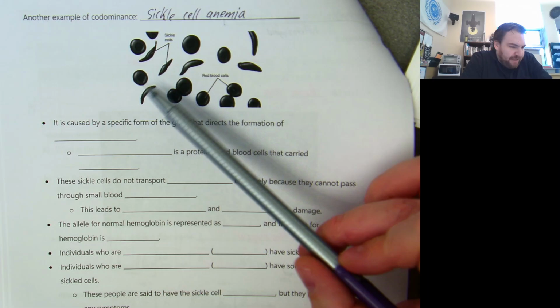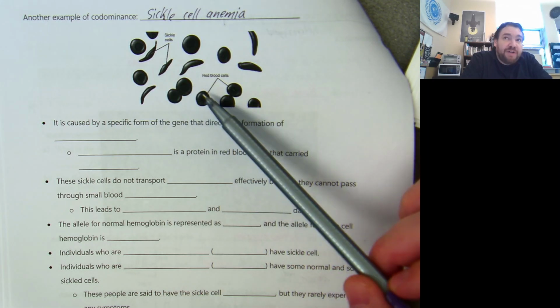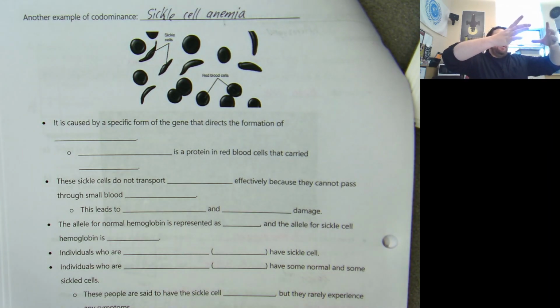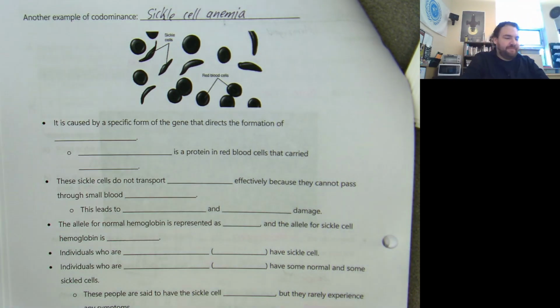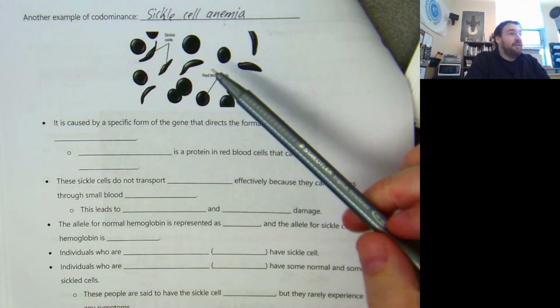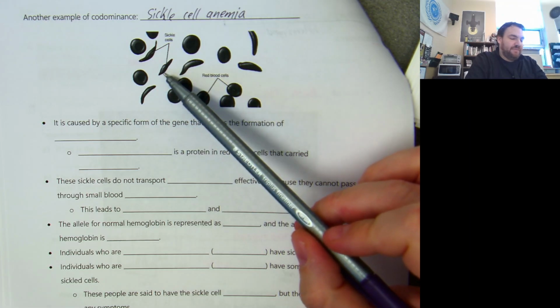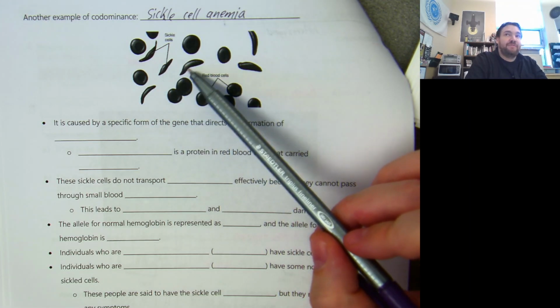So this is a picture of what red blood cells are supposed to look like, these circular ones. They're supposed to be like circles but like indented in the middle. Increase some surface area. Sickle cell anemia creates some blood cells that don't form circles. They form these kind of crescent shapes.